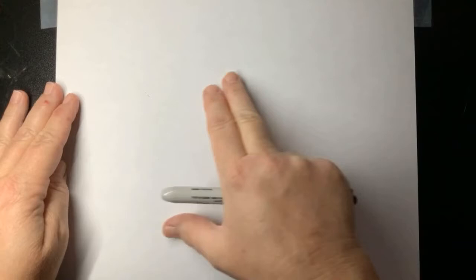Now, let's go ahead and talk about how we're going to draw Pete the Cat. First thing I'm going to do is have my paper, and I'm going to do my paper horizontally. That means it's the long way, not this way. I'm going to turn my paper so it's the long way.